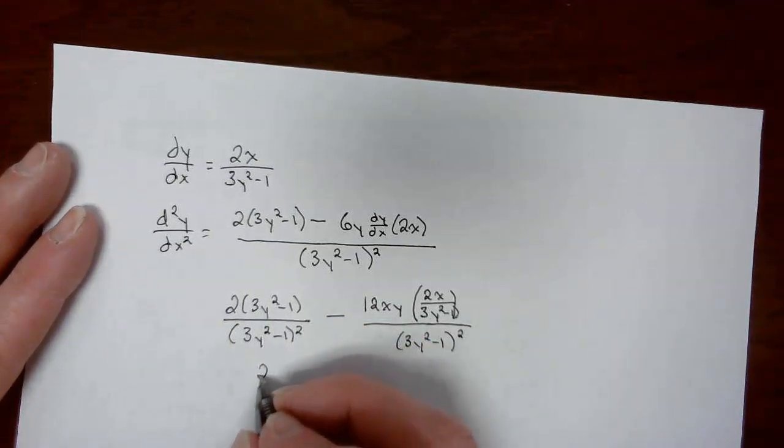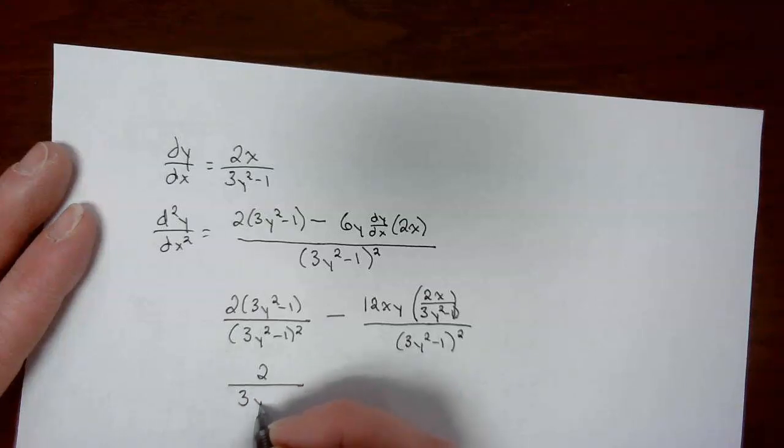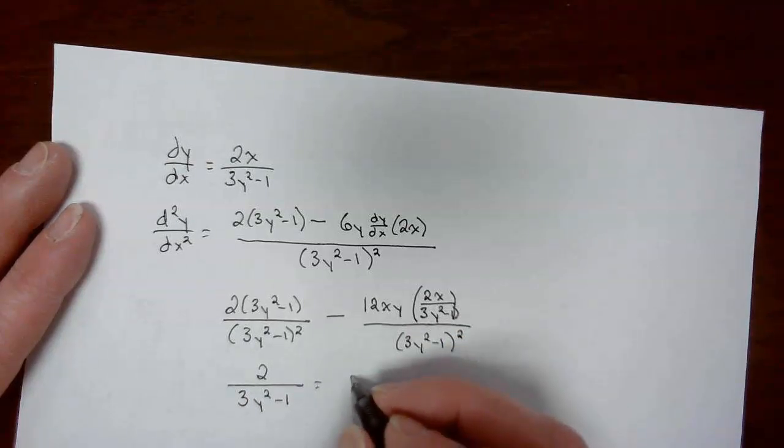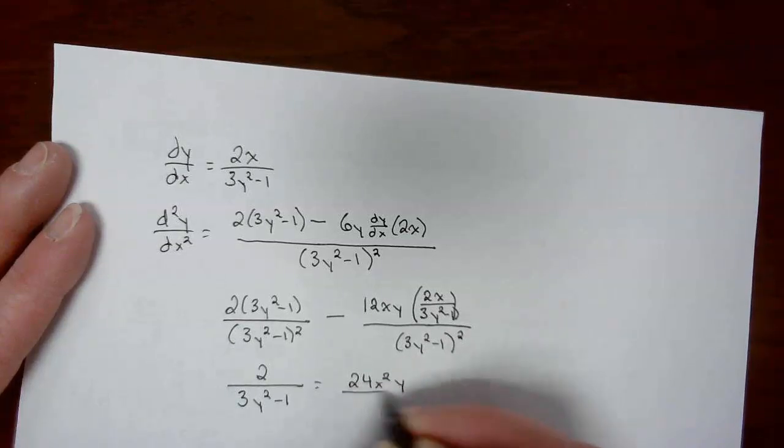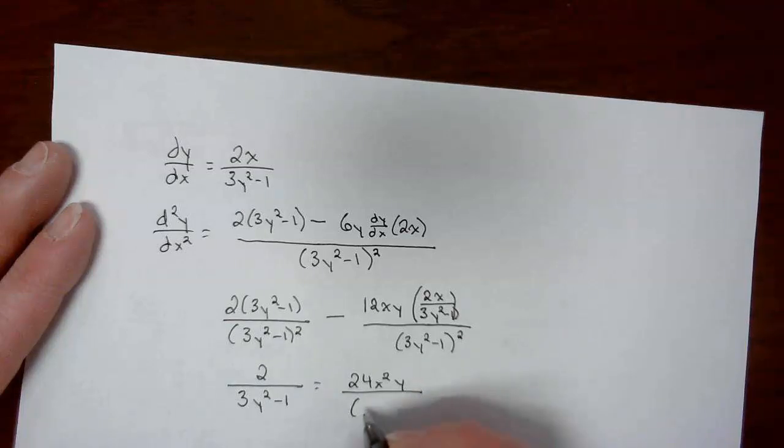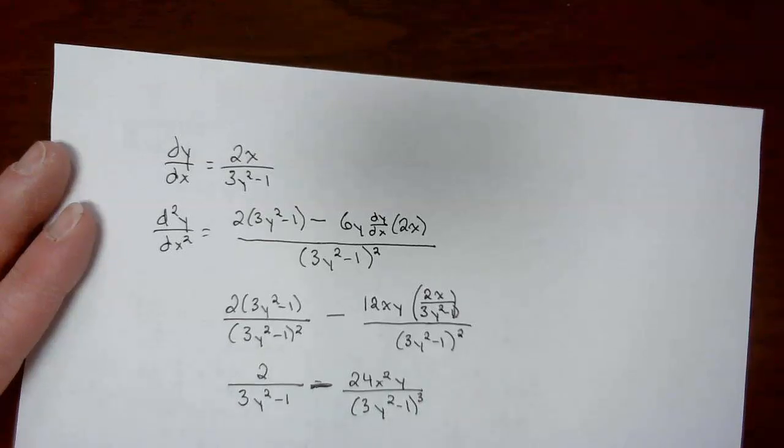So this would cancel and give me 2 over 3y squared minus 1. And this would give me 24x squared y over, whoops, it's supposed to be a minus, 3y squared minus 1 cubed.